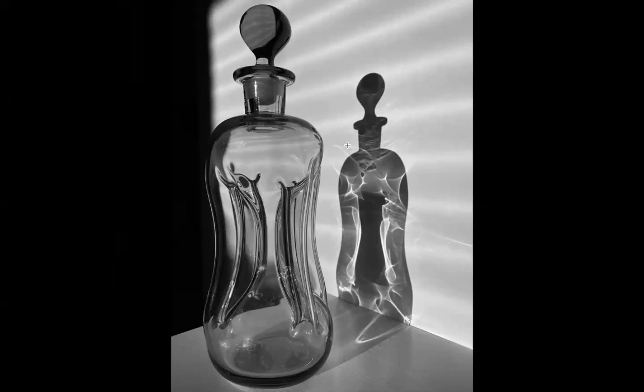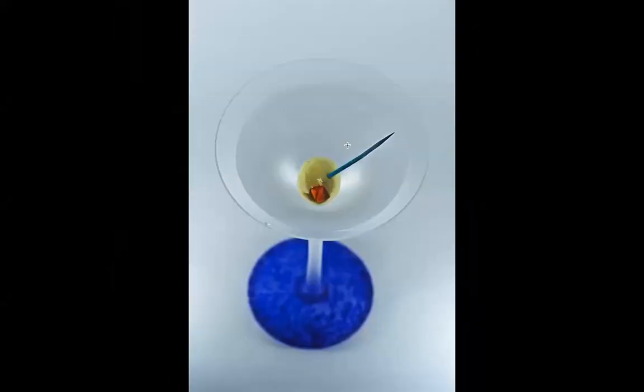This first one, it's not a still life. It's a distilled life. It's a martini. It's a spirited photo. Yeah, I like that too, Chuck. Way to go, Chuck.